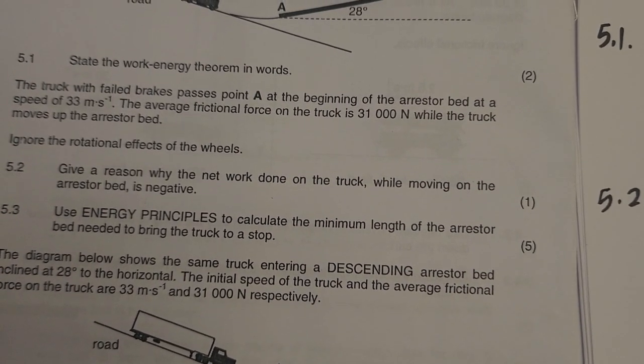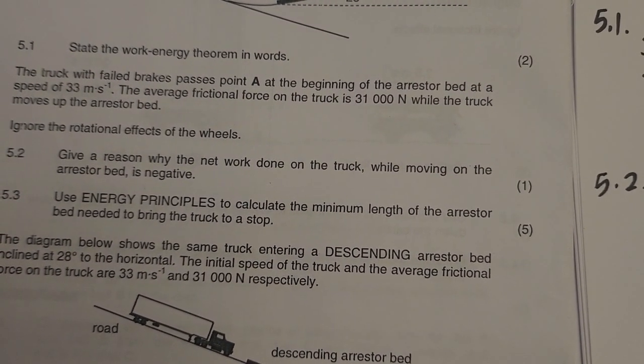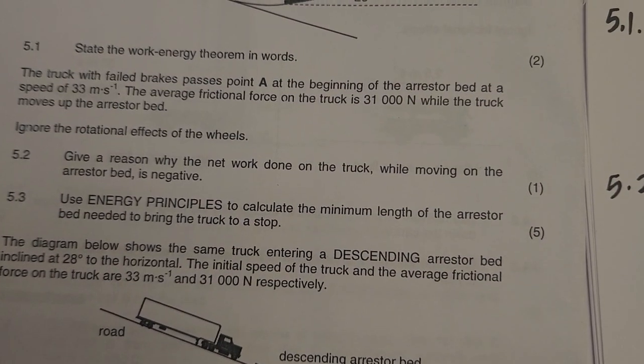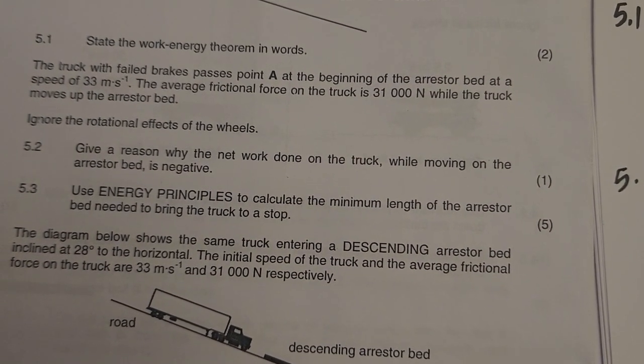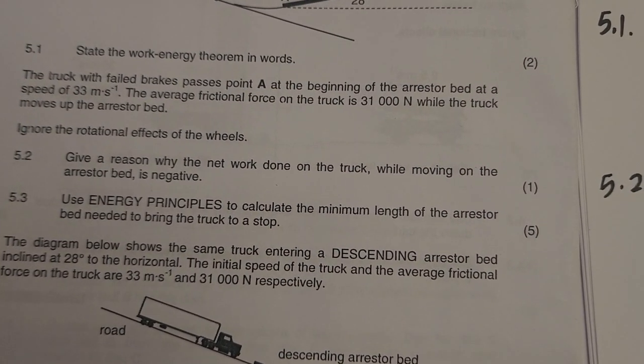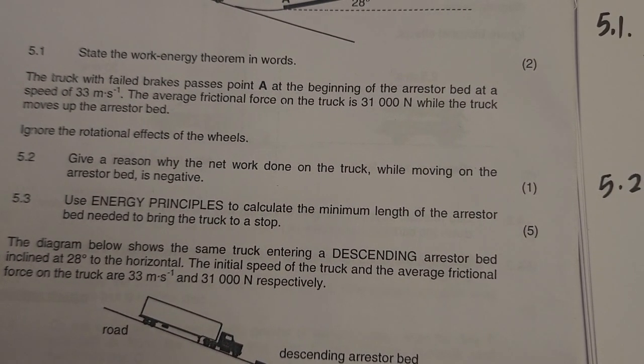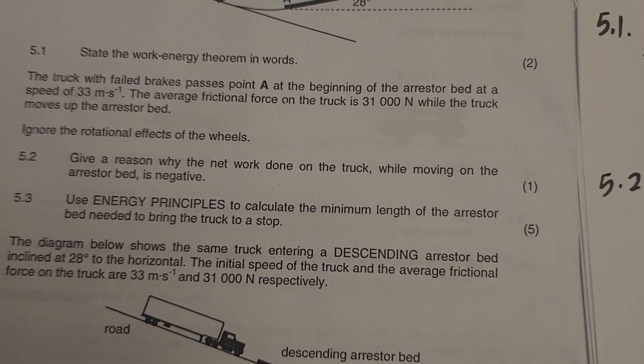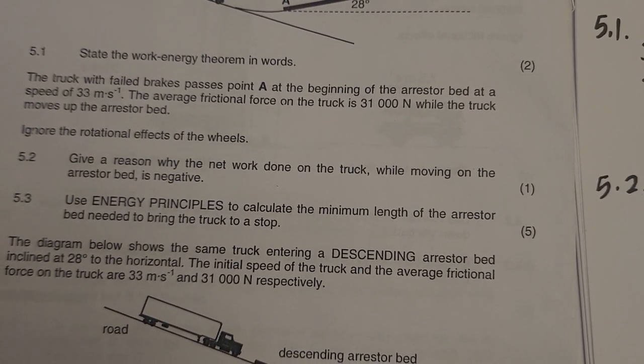Fine, that's the average friction there. Ignore the rotational effects of the wheels, of course. They will have an effect if not ignored. Now 5.2, they say give a reason why the net work done on the truck while moving on the arrestor bed is negative.